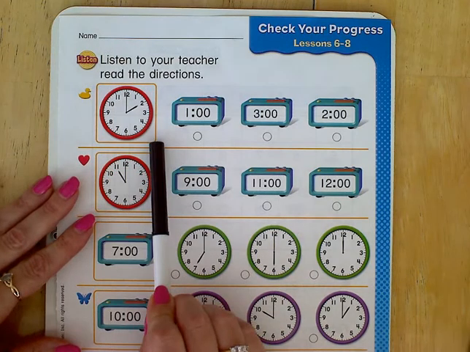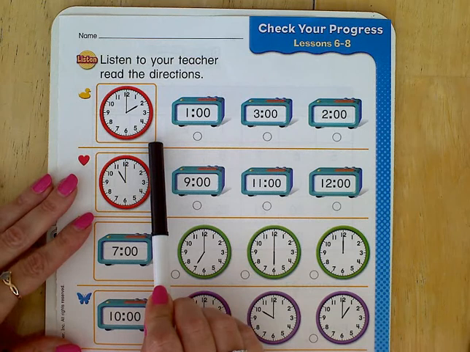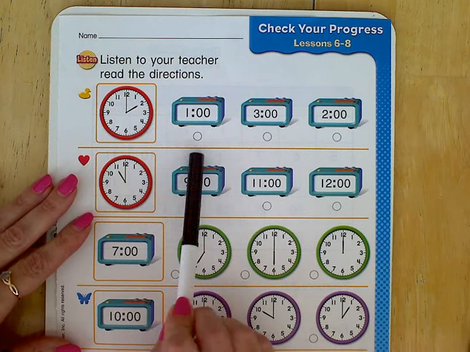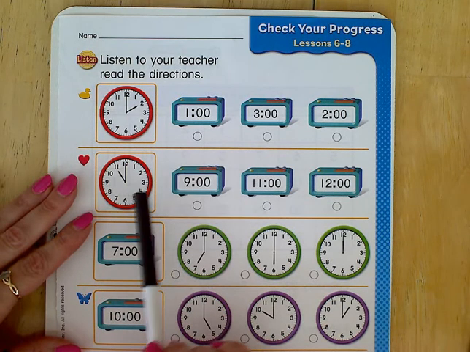Now, we're going to go through each row. I'm going to ask you the question, and then you are going to color in the dot under where you think the answer is. I'm not going to do anything on here. I want you to do it, and then I'm going to check your paper later.